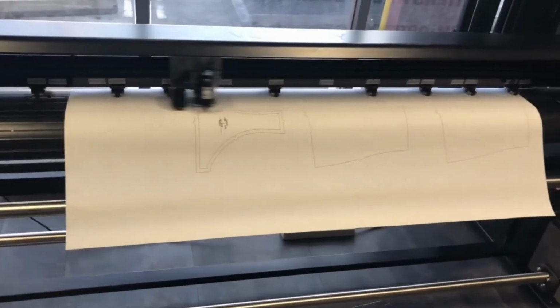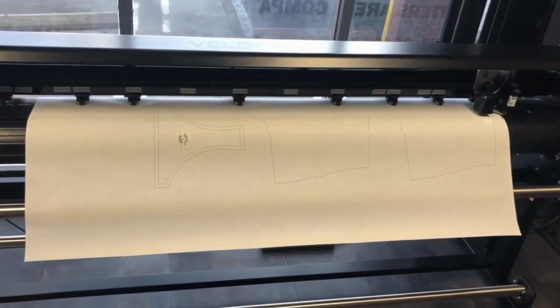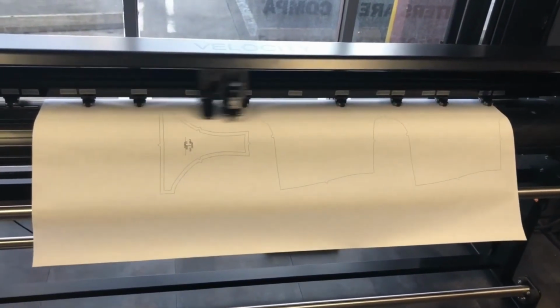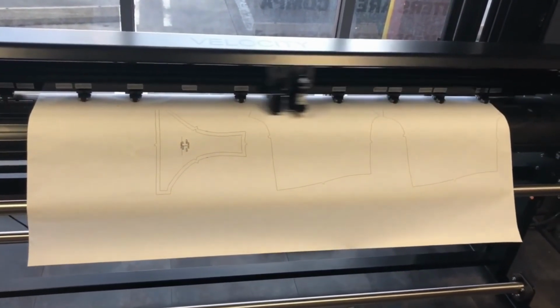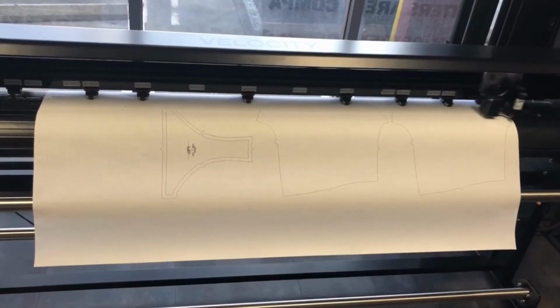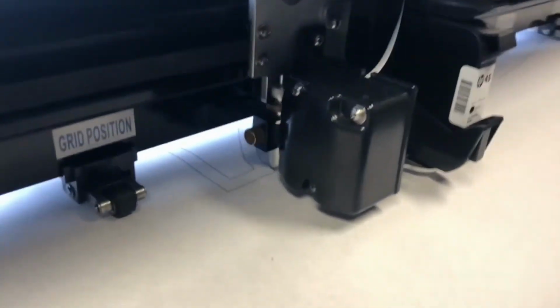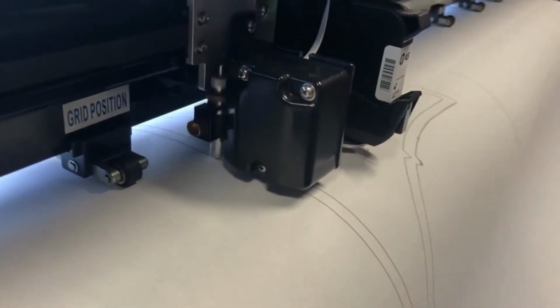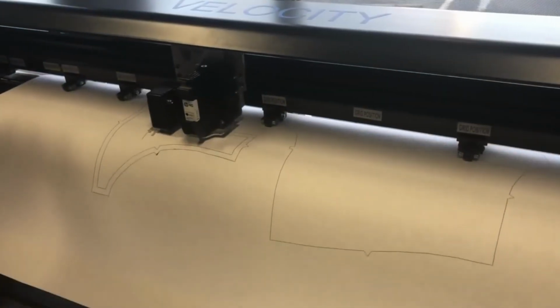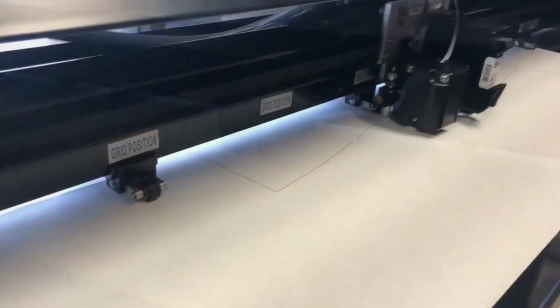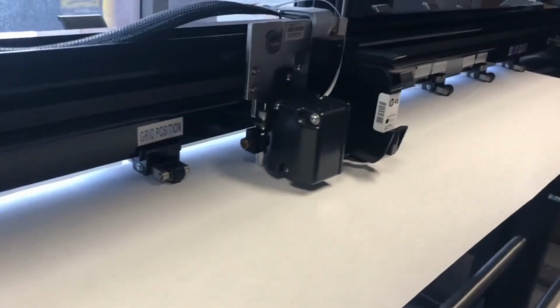Drum cutting plotter is number one. It is a specialized output device whose name indicates its function. This device works by moving a pen or cutting blade on a single axis track, while the paper moves on a cylindrical drum.